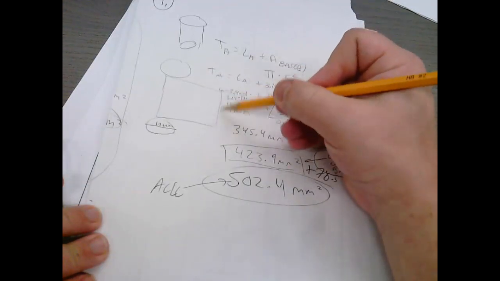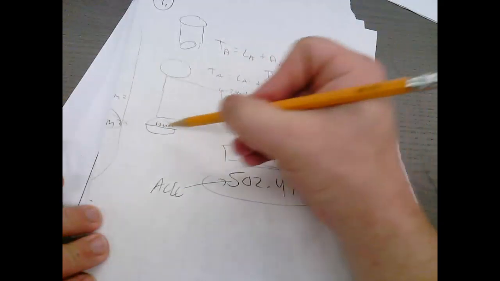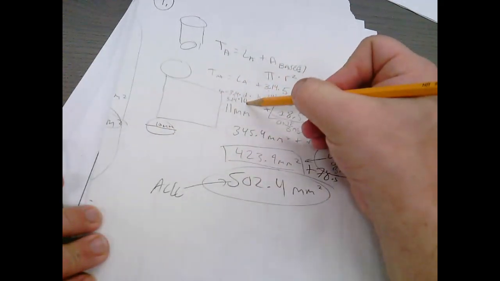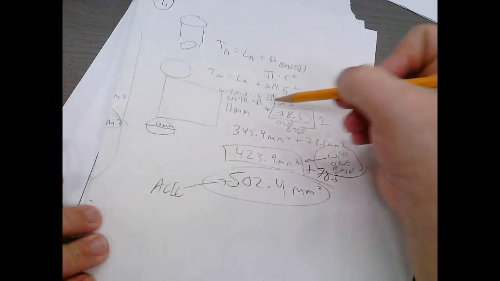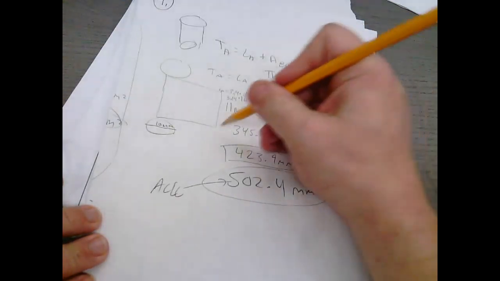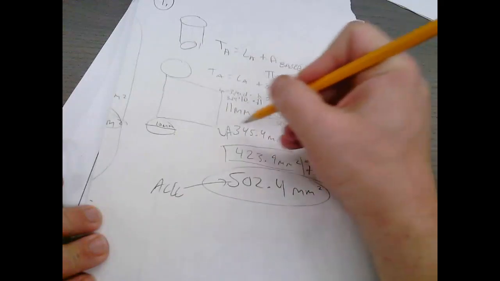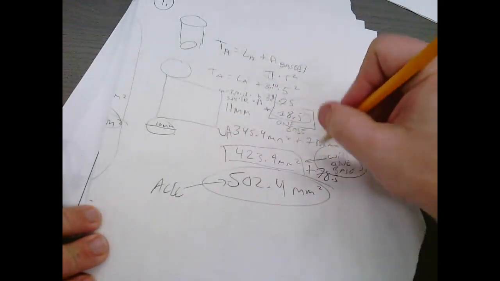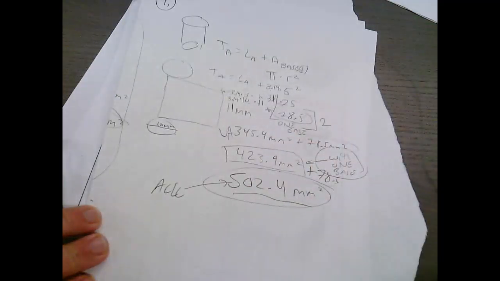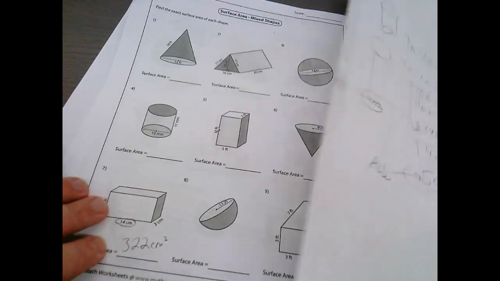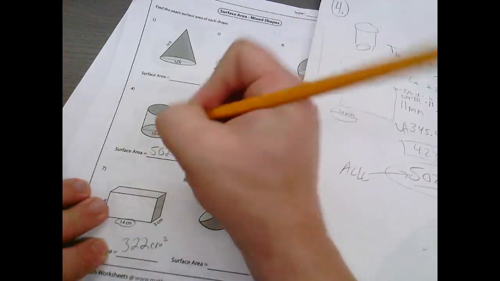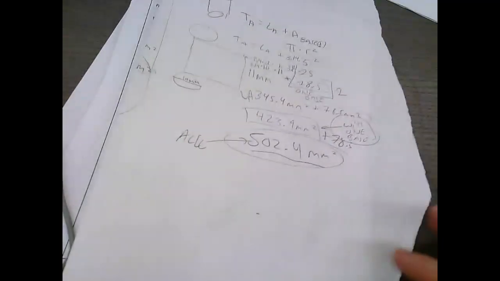So the height of this is 11 millimeters. The circumference is the diameter times pi, so 3.14 times diameter times the height gives us the lateral area, which is 345.4. You add that to the two bases and you get the final answer of 502.4 millimeters squared. So that is about half of everything you need to learn in Sec 2 math.